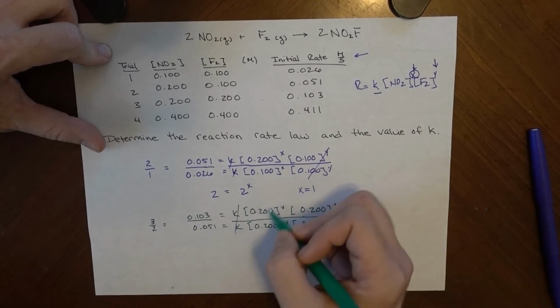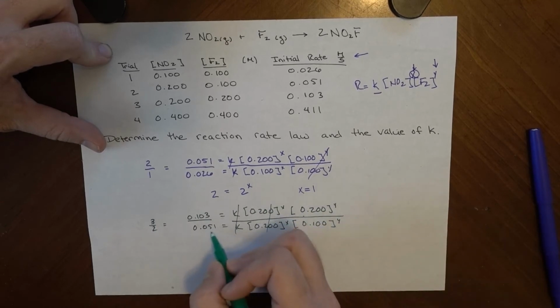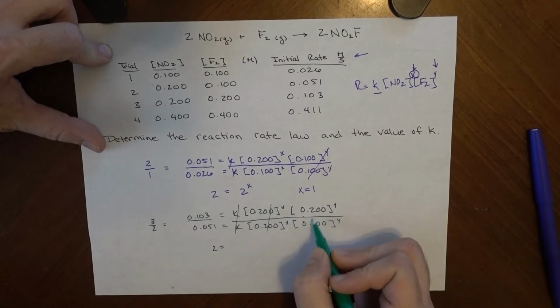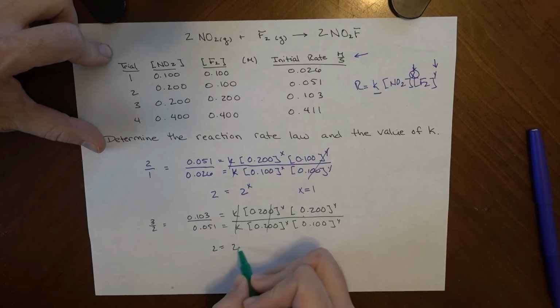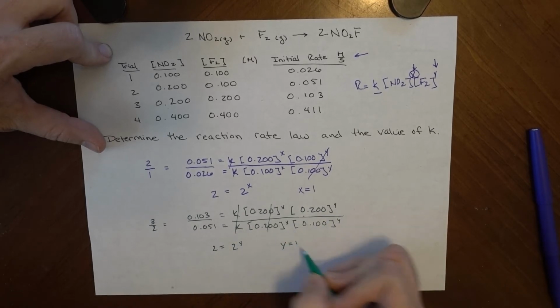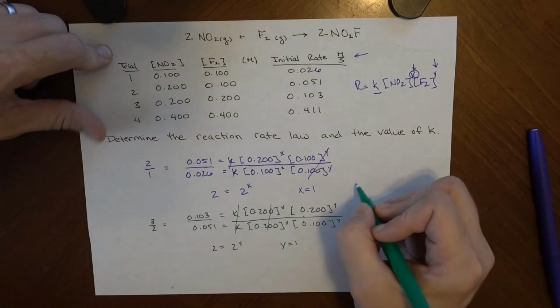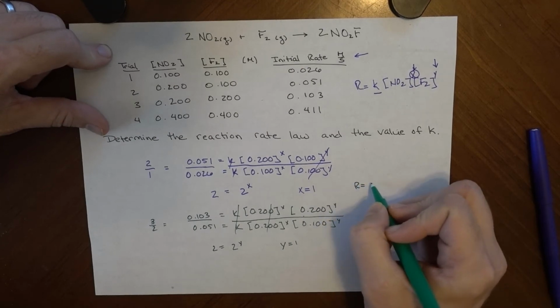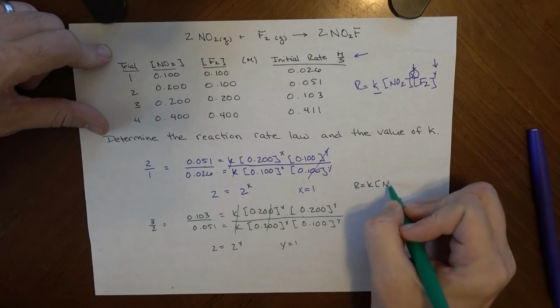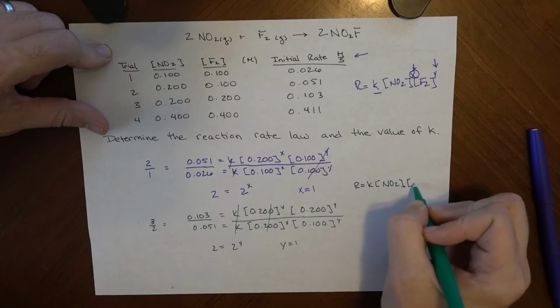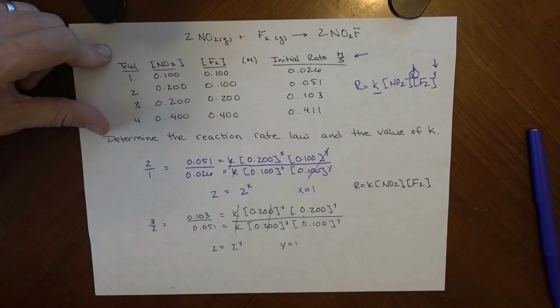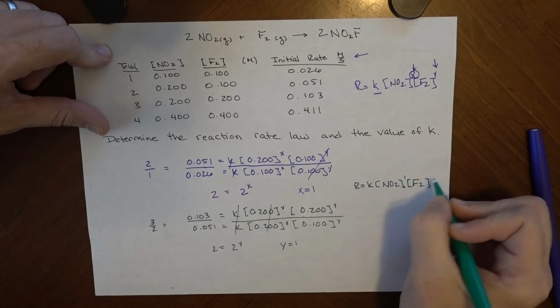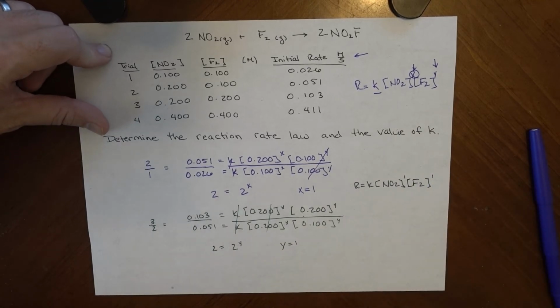To the Y, my K's cancel, my X's cancel. This comes out to be about 2, and so I've got 0.2 divided by 0.1, which is also 2 raised to the Y, so Y is equal to 1. So that means that my rate law is R equals some constant K, NO2, F2. I could put the 1s there, it won't really matter. These things raised to the 1. So that is the rate law.